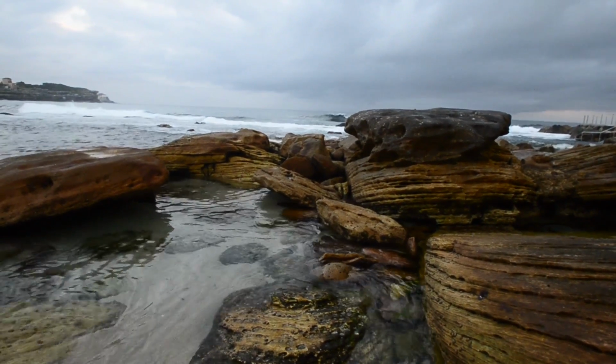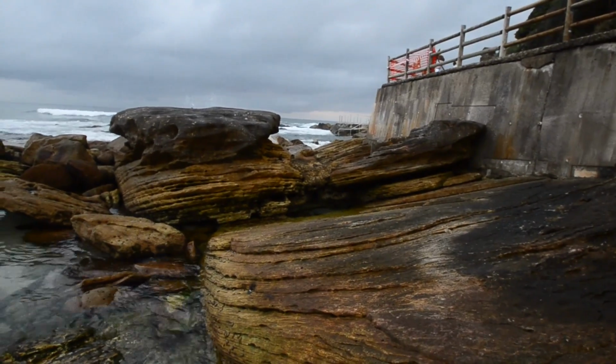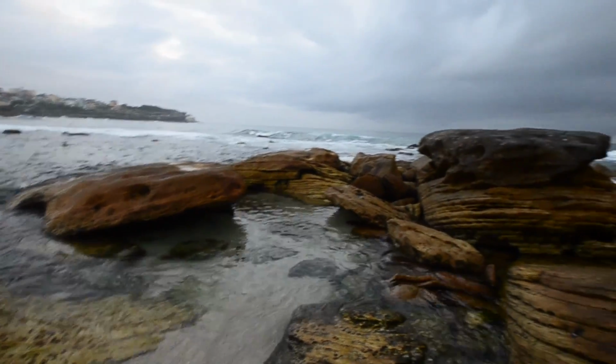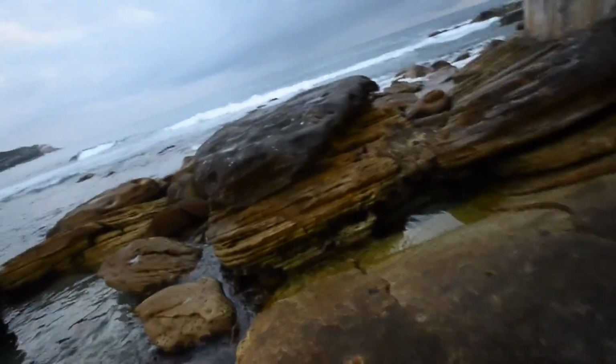Well, it's fine here, but I really got to get over there into the real action. Anyone who's seen the channel for a while knows I fall over a lot. Let's see how I go on these rocks. Oh, lots of crabs out today. And I'm down. I was just coming down to show you a good angle on the crabs. Brilliant. Okay. Note to self, green equals slippery.